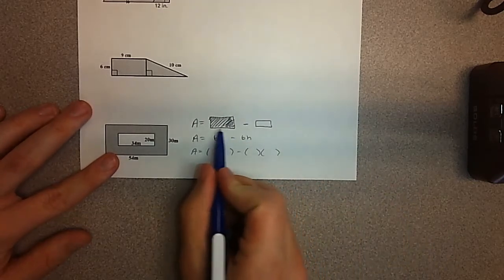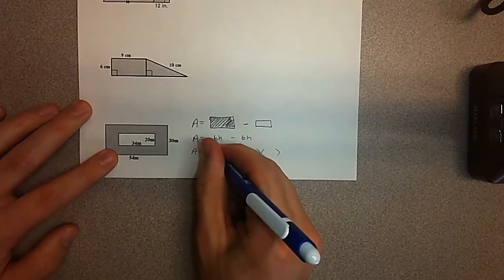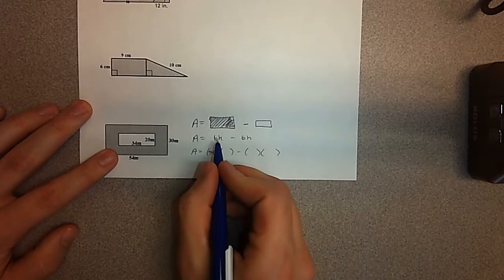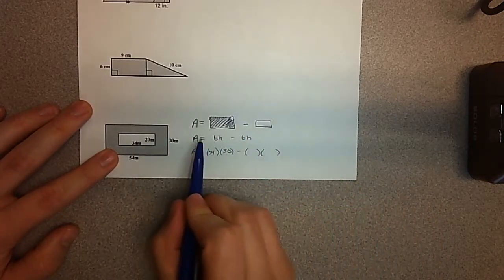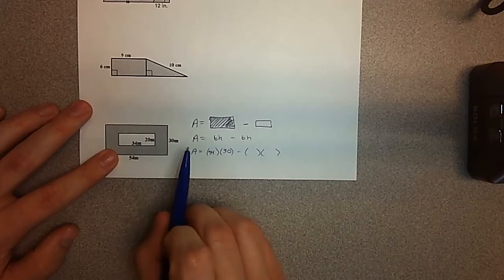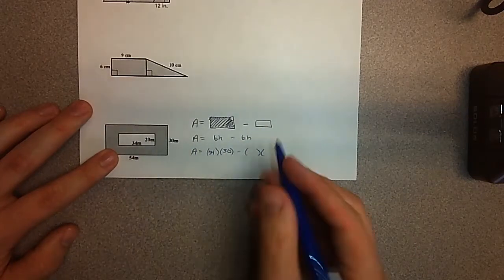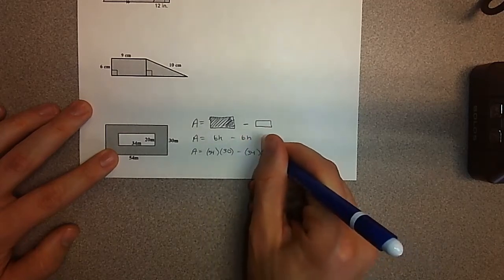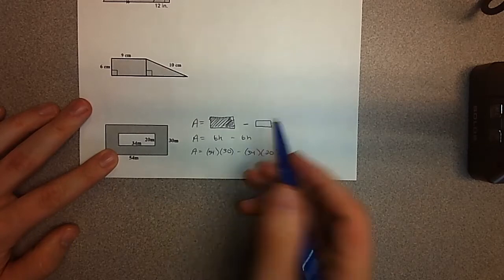So the base of the big gray rectangle down here says 54, and I have a height of 30. And then I have my second one, which is 34 for my base, and 20 for my height.